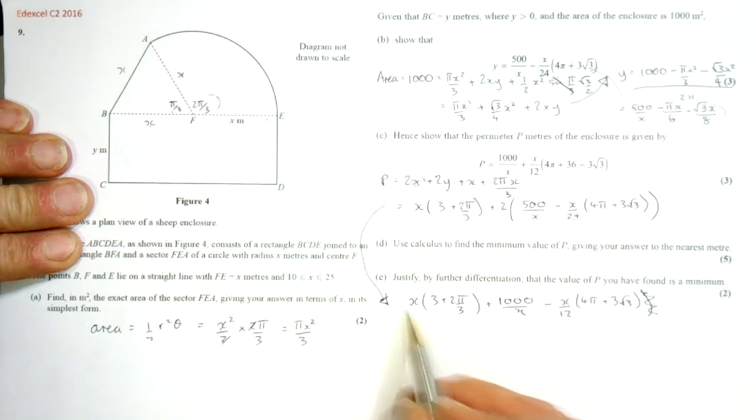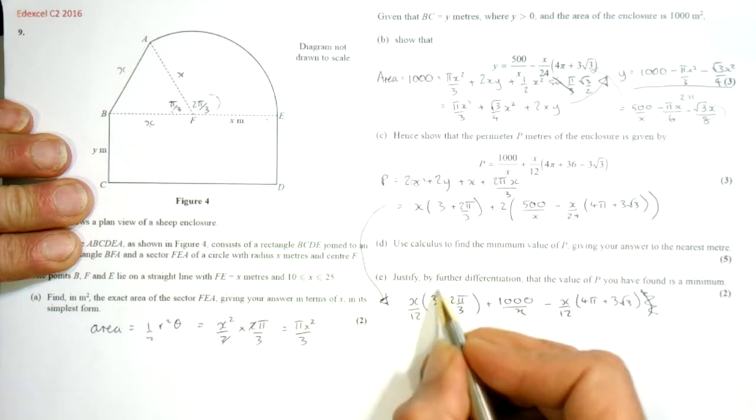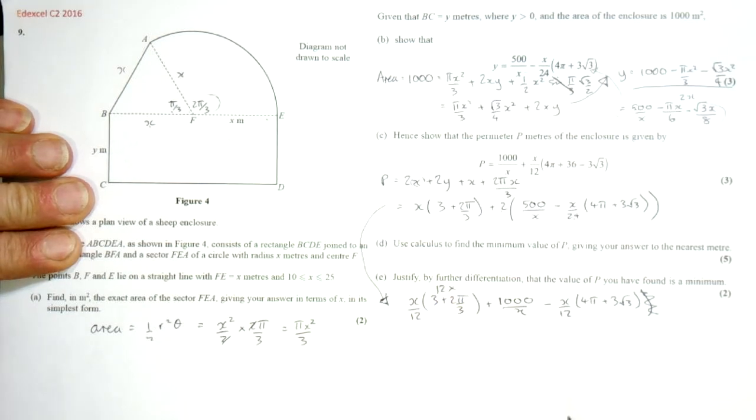So if I make this bracket out of 12 as well by doing 12 times each one of those parts, then I've got a common factor. So P is equal to 1000 over x plus x over 12, and then all I've got to do is this bracket take away that bracket.